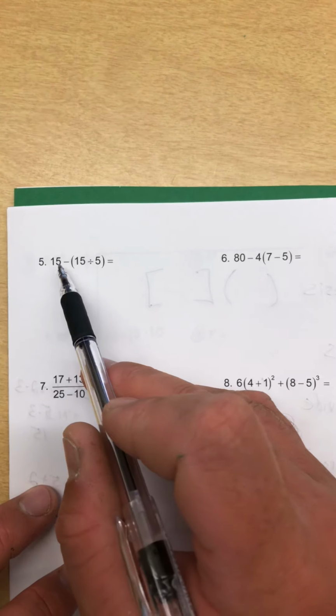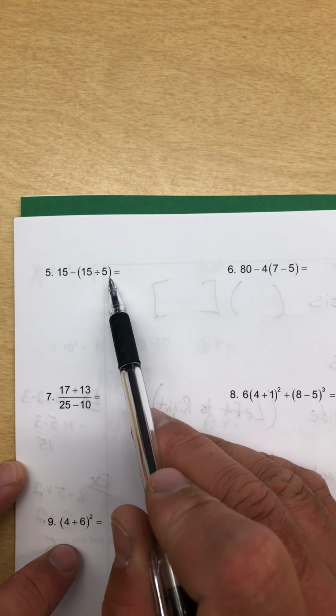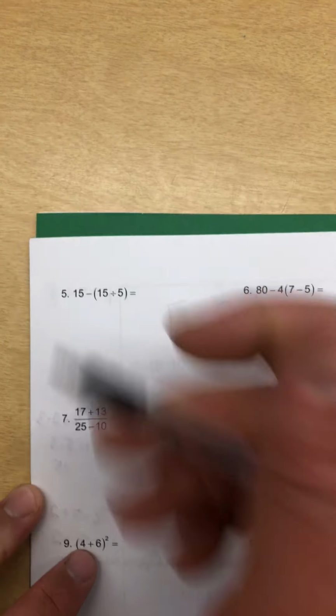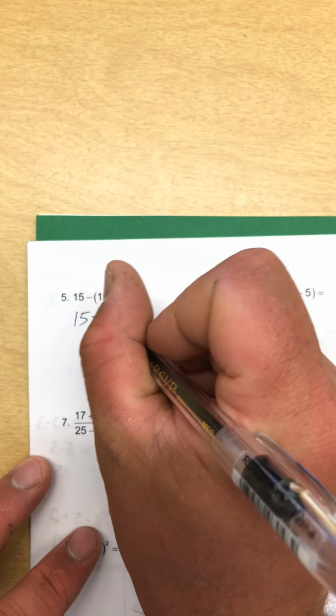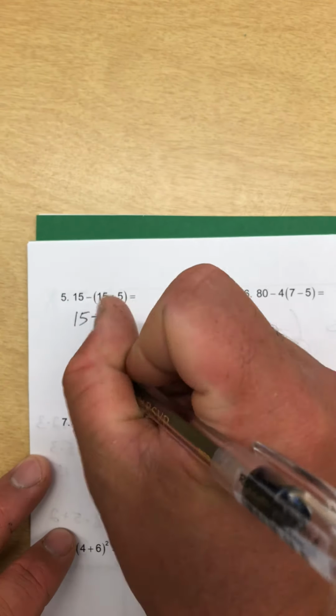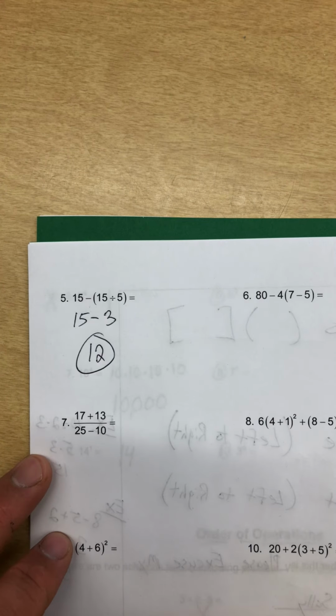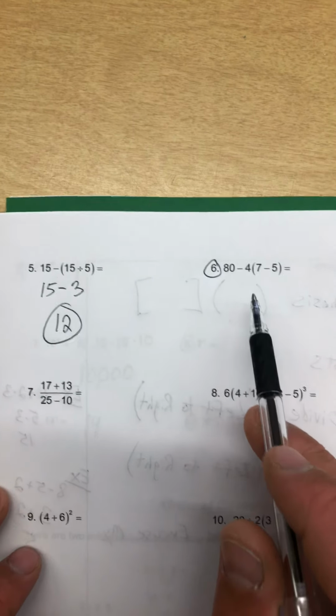Let's try number 5. 15 minus parentheses, 15 divided by 5. So parentheses first. What's going on in here? I have a division. So 15 divided by 5 is 3. This one's actually not too bad. 15 minus 3 is 12. All right, try number 6. It's like the one on the other side. I'll let you guys try that one. We'll go over it in class.